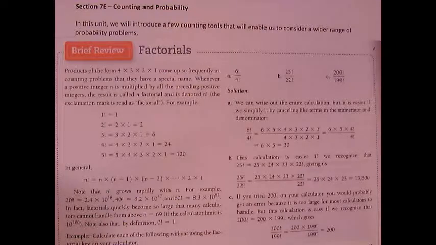So for example, 1 factorial is equal to 1. 2 factorial means 2 times 1, which will be 2. 3 factorial means 3 times 2 times 1, which is 6. 4 factorial means 4 times 3 times 2 times 1. That will be 24, and then 5 factorial means 5 times 4 times 3 times 2 times 1, and that will equal 120.